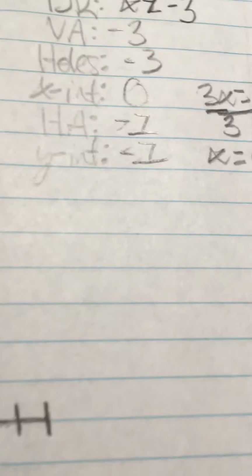Now to graph this rational expression, we're going to be looking at our vertical and horizontal asymptotes. First we're going to write our vertical and horizontal asymptotes.